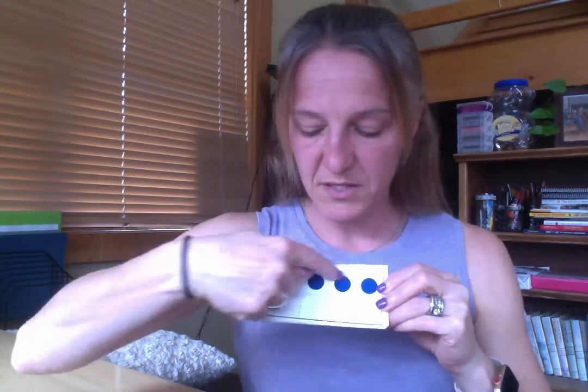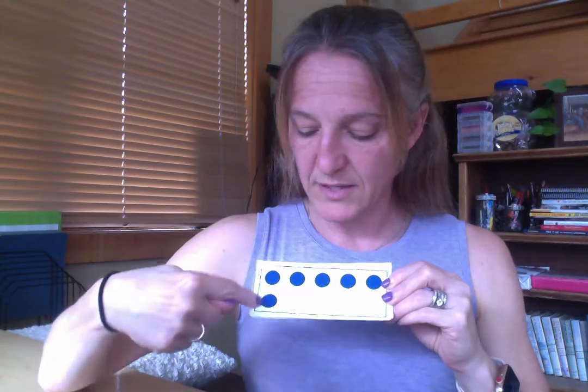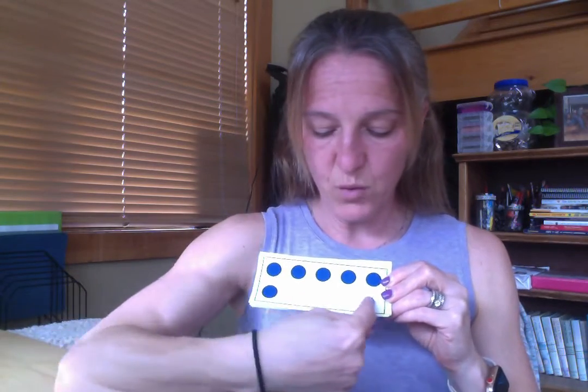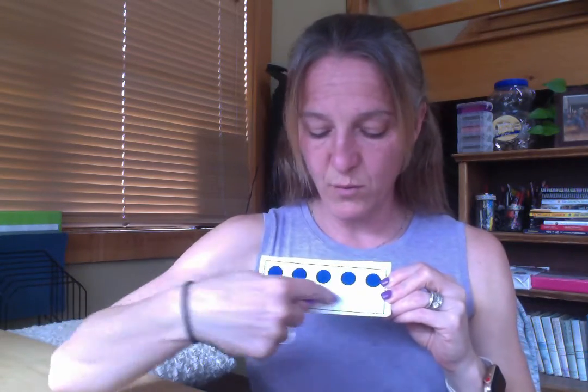One blue dot, and what would the rest be? All the rest are empty. It's 9, you got it. Did you see 6 blue dots? And how many empties? 4, good job. There's 6 because it was 5 and 1, so that's 6. And then we have 4 blanks because 4 and 1 would fill up that bottom part of 5.